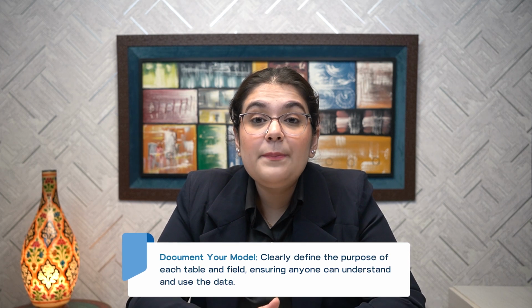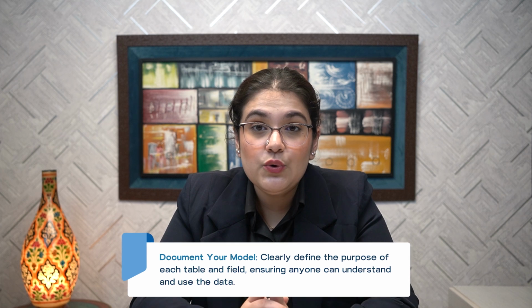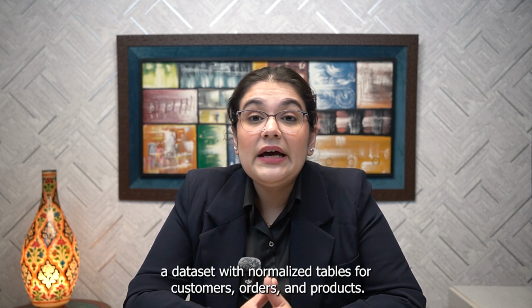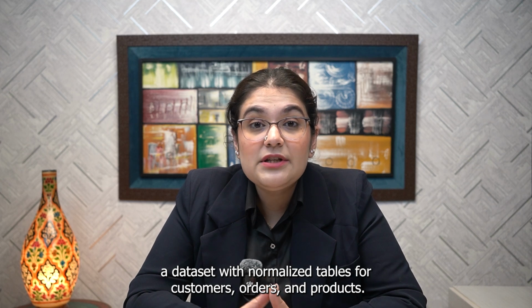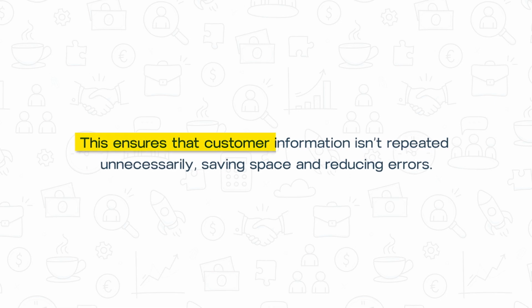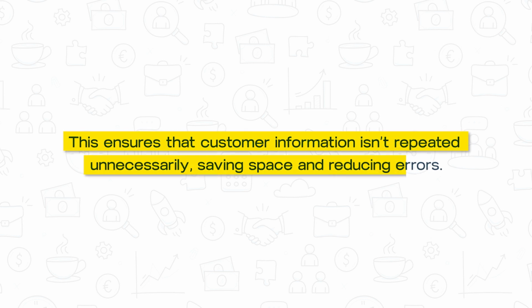Document your model. Clearly define the purpose of each table and field, ensuring anyone can understand and use the data. For instance, an e-commerce company might create a dataset with normalized tables for customers, orders, and products. This ensures that customer information is not repeated unnecessarily, saving space and reducing errors.